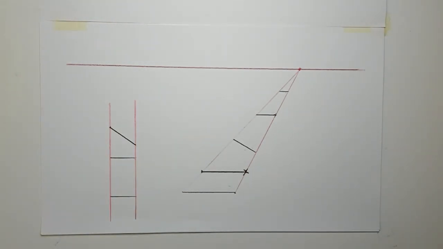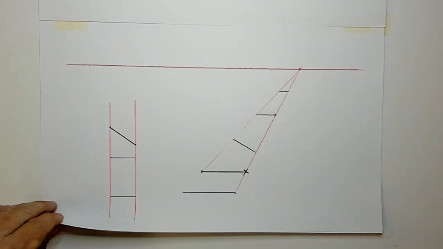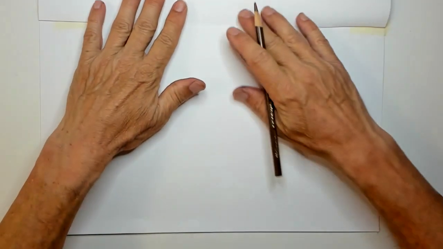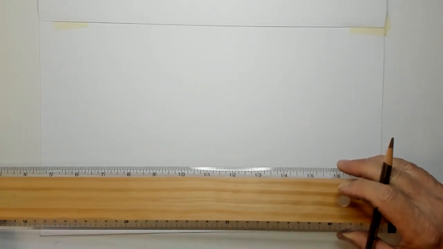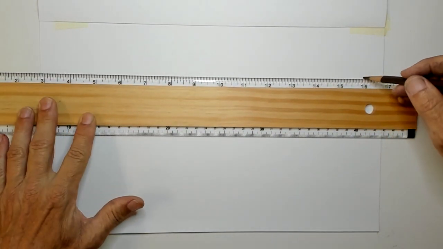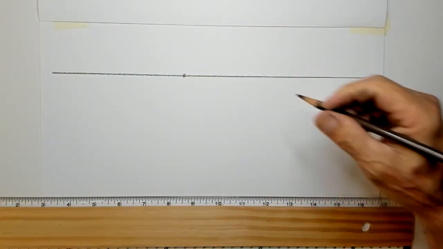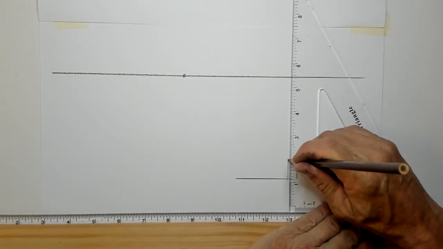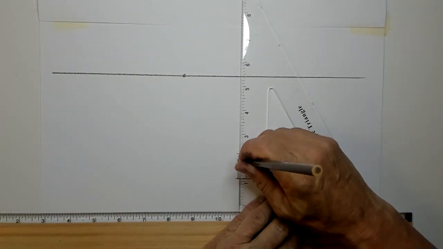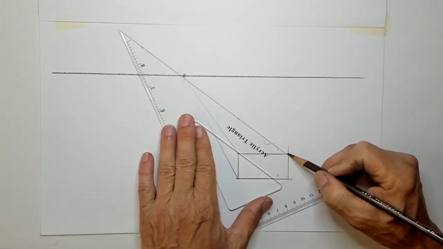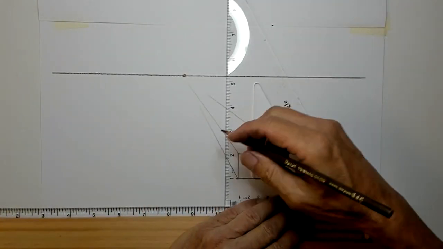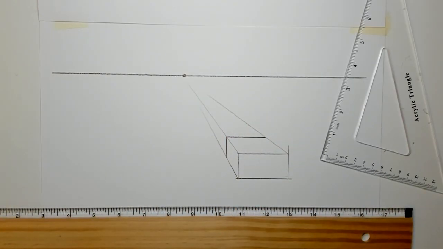The other thing is that the lines have to be on the same plane in space. So I'm going to draw a little box. Here's a 1-point perspective box.